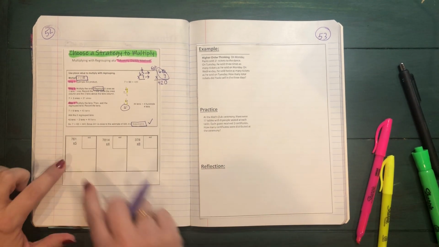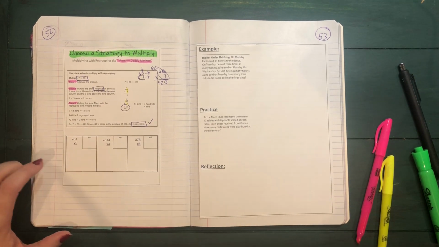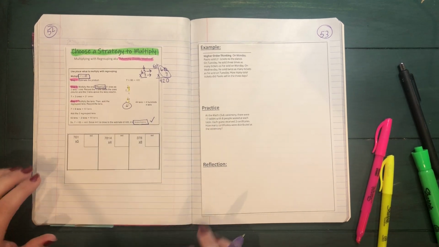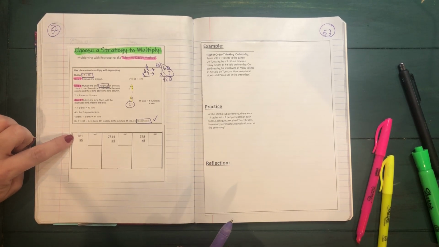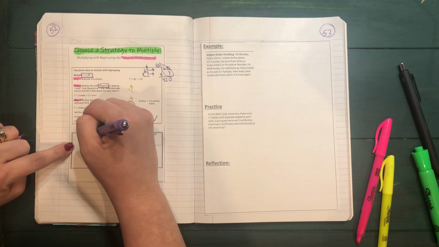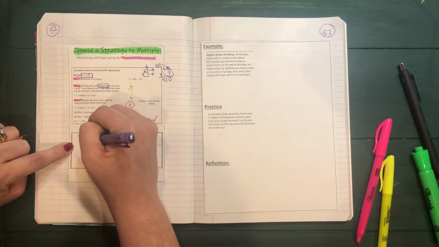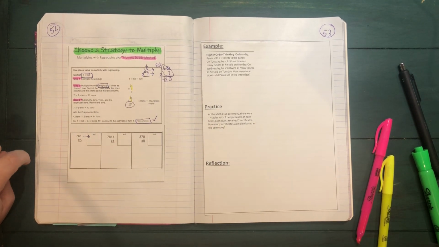Now we're going to do some practice problems using this standard algorithm, following the steps. So we're going to start with 761 times 5. You were asked to find the estimate or the rounded number first.